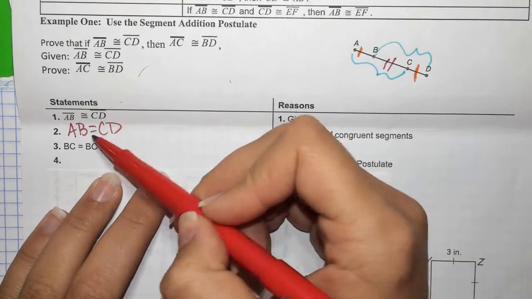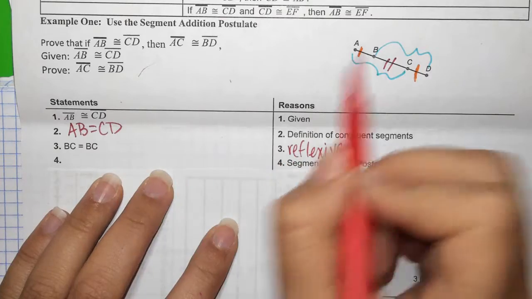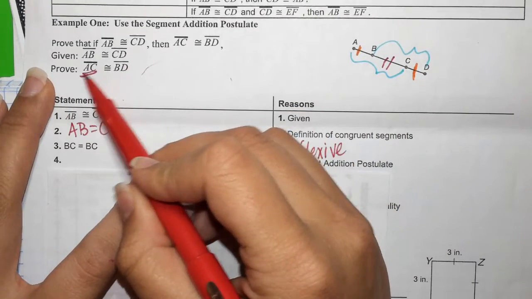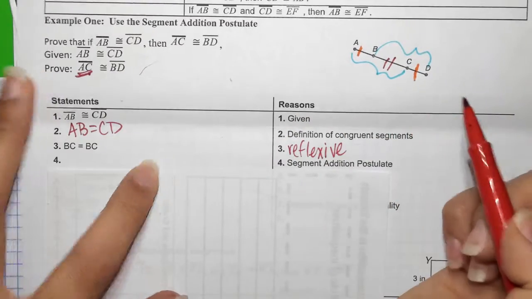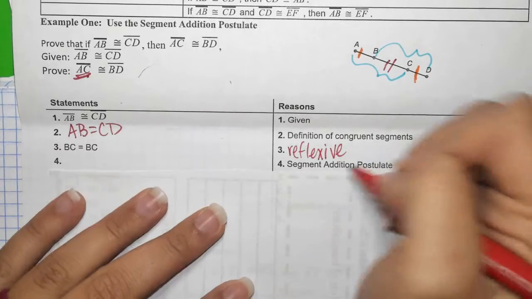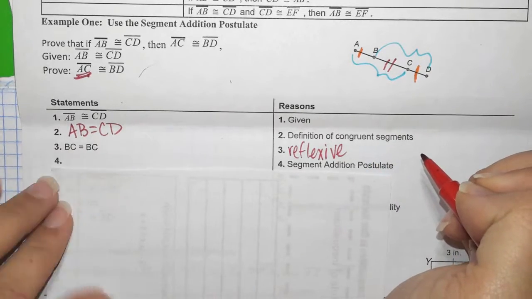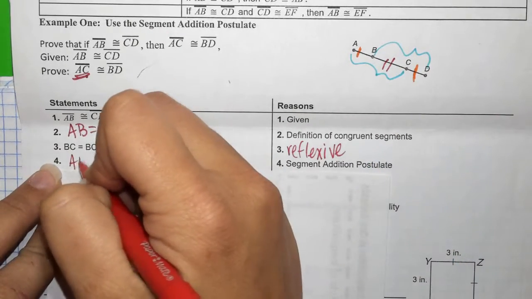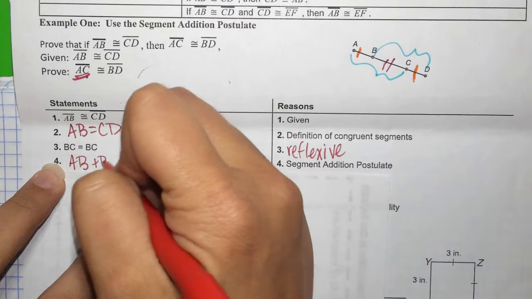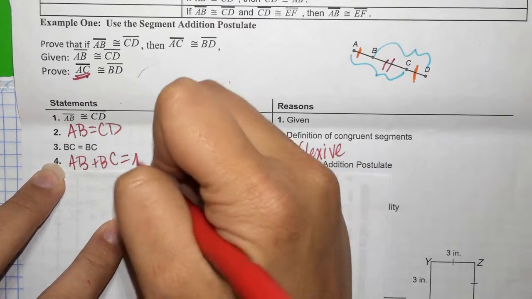And so far we have AB equals CD, and we have BC equals itself. Now, we're trying to get here. So what could we say equals AC? We're using the segment addition postulate. So A, B, and what would we add to AB to get AC? AB plus BC equals AC.